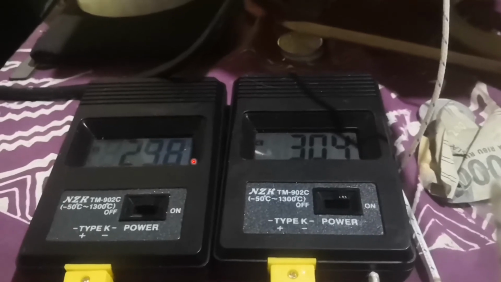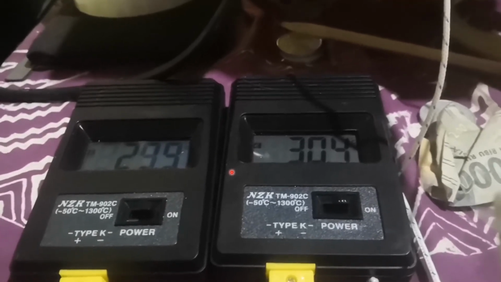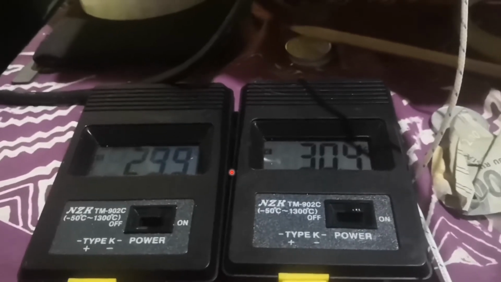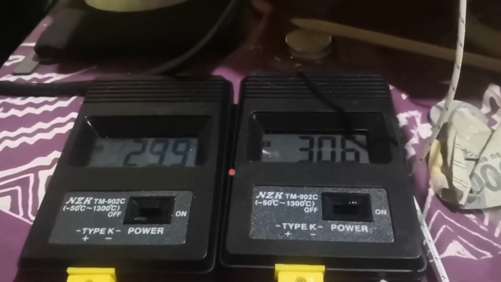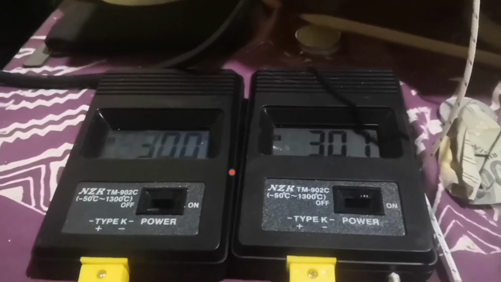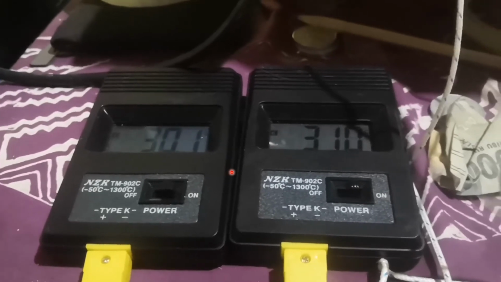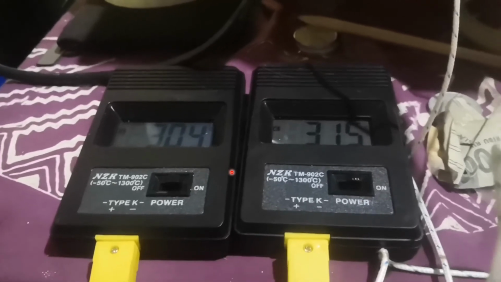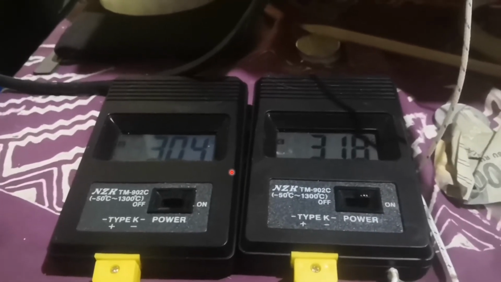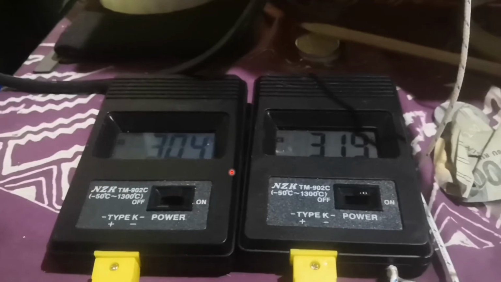I will speed it up from now on. So we can see here this is the final temperature, where T is equal to 60 seconds.